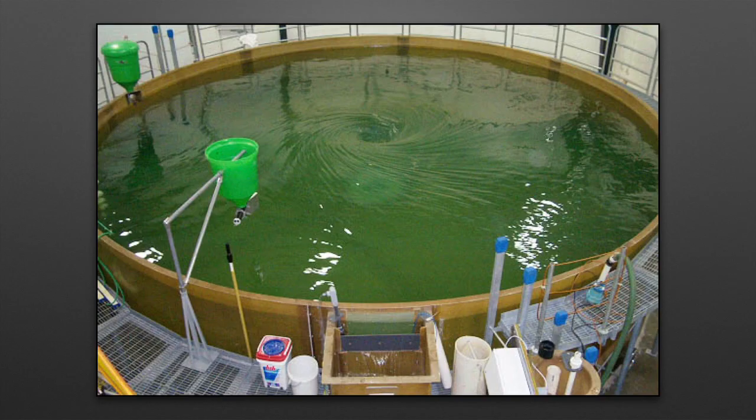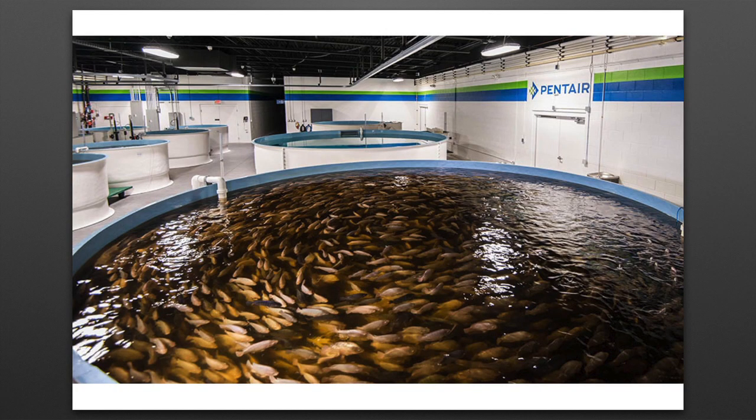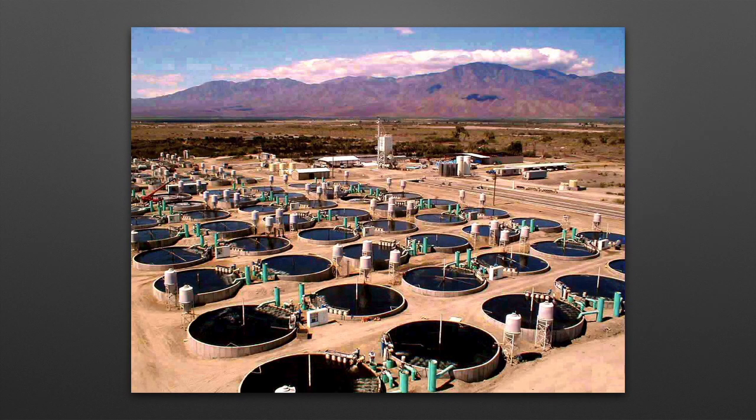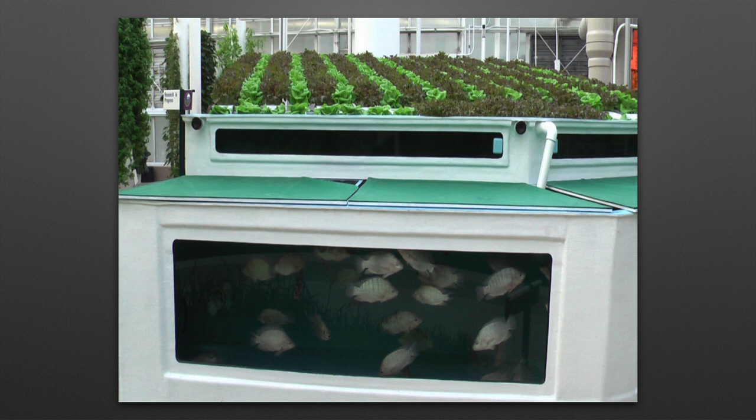This is also a salmonid system for trout grow-out. A tilapia system, you can see the water, although it looks clear, you can see that it's a little bit brown. It's kind of a tannic color. Another tilapia system. This is a large outdoor system for hybrid striped bass. And here's an aquaponic system with tilapia.